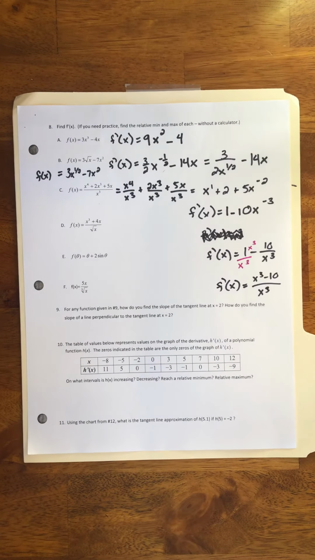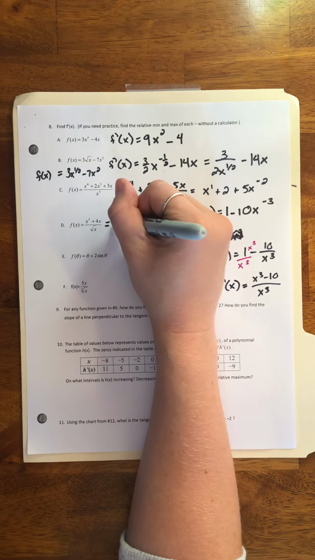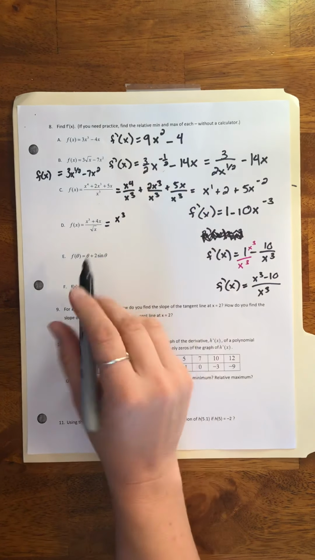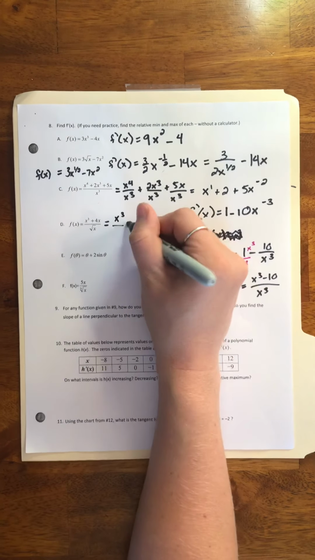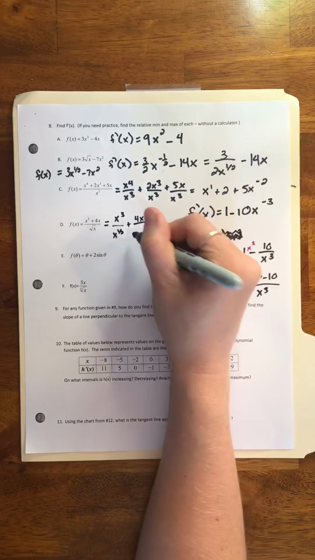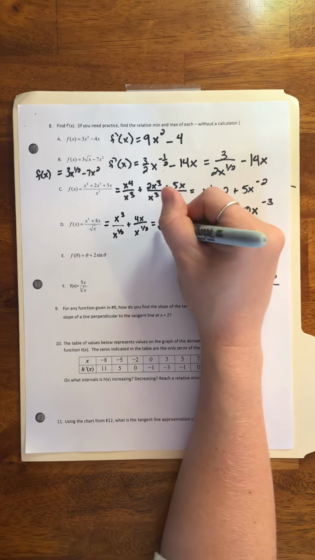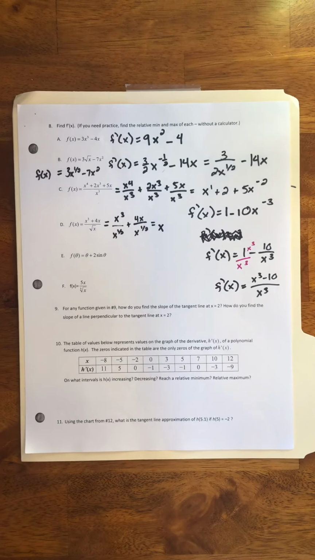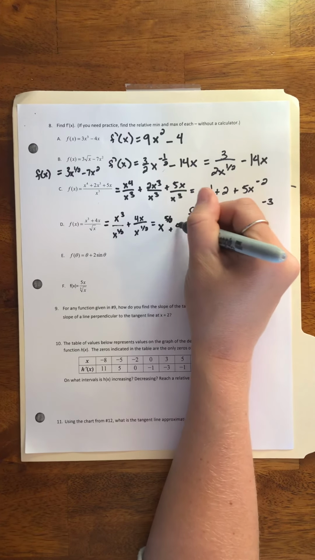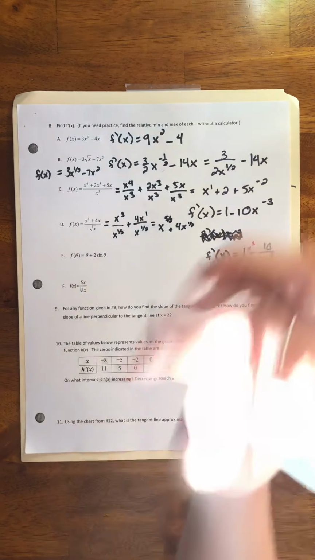Okay, in the next one, x to the third over the square root of x, and square root of x is the same thing as x to the 1/2. So just like in the last one, I could divide each part by what was in the denominator. I can do that here too. So I'm gonna say x to the 1/2, x to the 1/2. And then if I subtract these exponents, I would have 3 minus 1/2, which would be x to the 5/2, plus 4x. This started out as 1, 1 minus 1/2 would still be 1/2.